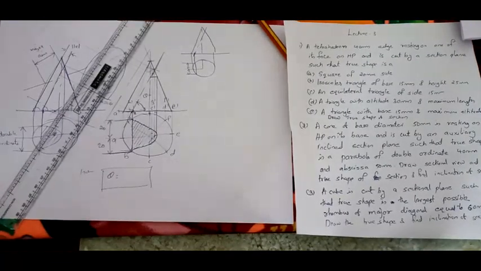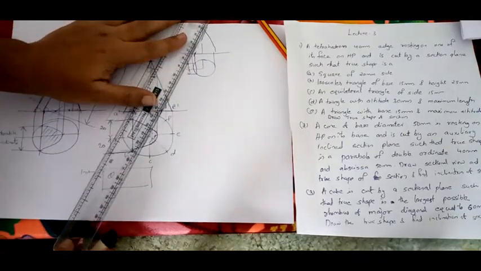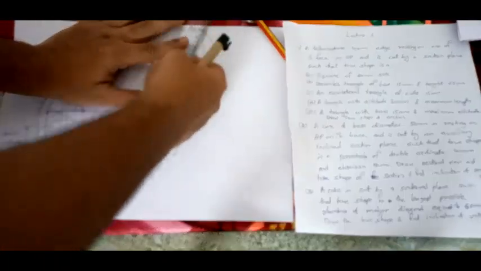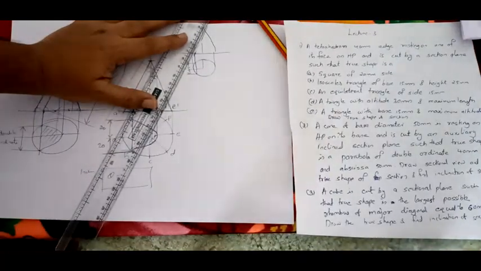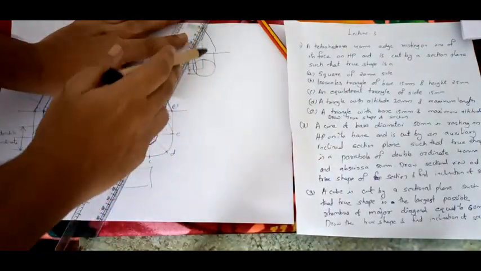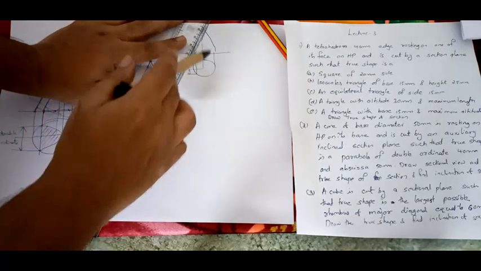Abscissa is somewhat difficult for you. Why? With abscissa you have to draw a parallel line in such a way that this length is equal to the abscissa length. You have to find it by trial and error. So draw this parallel, and you can move it like this and fix it in such a way that the axis abscissa length is here.